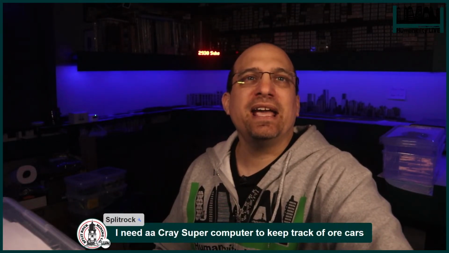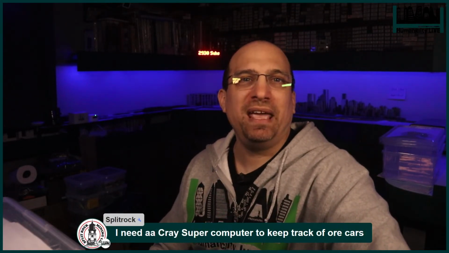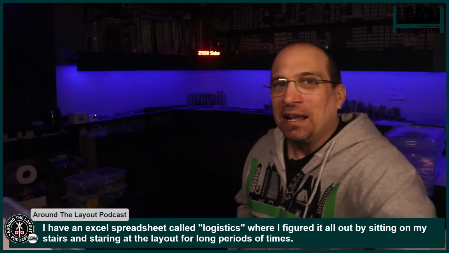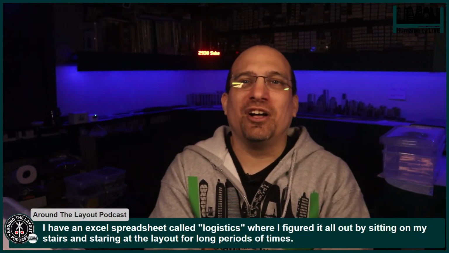It's sitting over there. I need a Cray supercomputer to keep track of ore cars. You use pins. I like the randomness of the pins that you use. I think that's a neat way as well. Sorry, this is funny to me. I have an Excel spreadsheet called Logistics where I figured it all out by sitting on my stairs and staring at the layout for a long time. I think that's the way most people do it. I think a lot of people that get into operations actually know a little bit about freight service. I spent my life growing up in the Northeast Corridor.